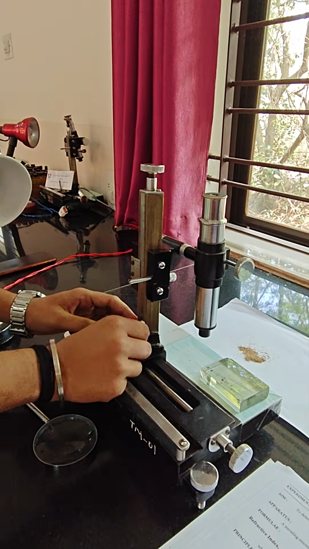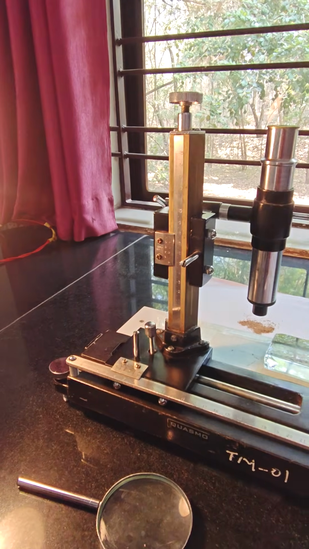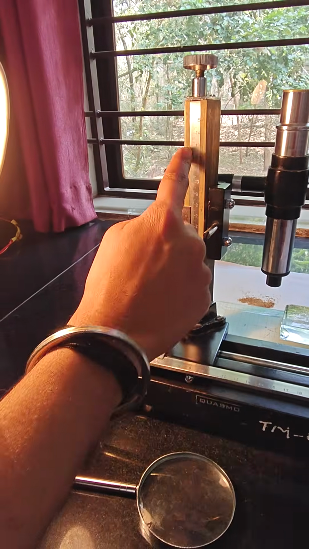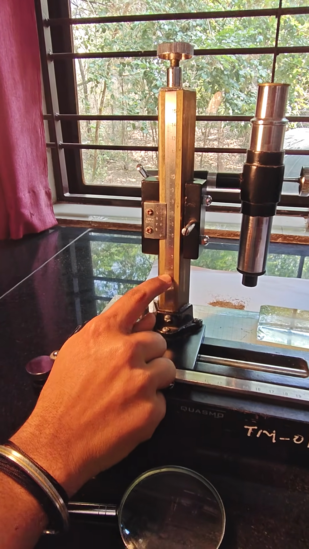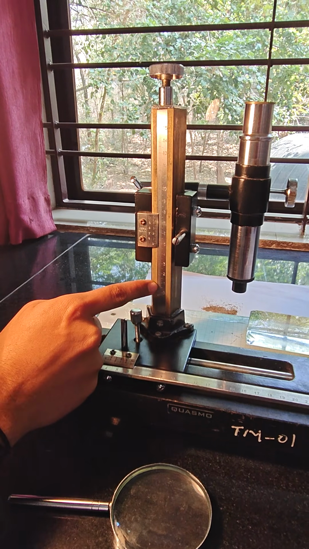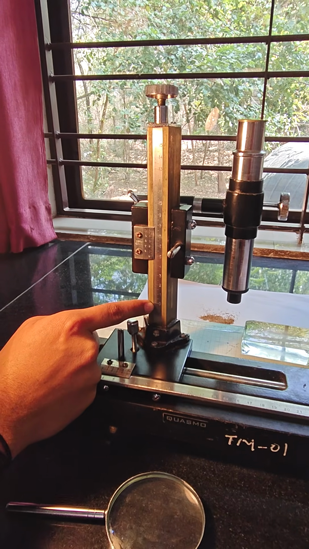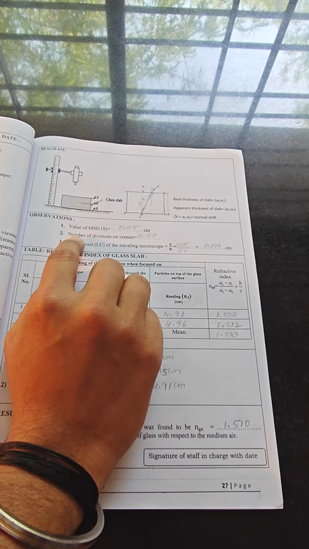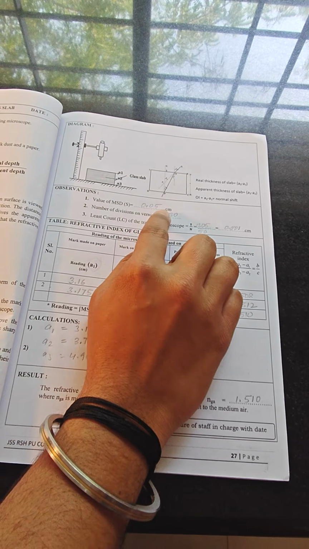Here is a traveling microscope. In this we have a main scale as well as a vernier scale. If you just turn to the right, this is the main scale, just like your centimeter scale. In a centimeter scale from 0 to 1 you have 10 divisions. Here you have 20 divisions. So 1 centimeter divided by 20 will give you 0.05 centimeter. So the value of 1 MSD is 0.05 centimeter.